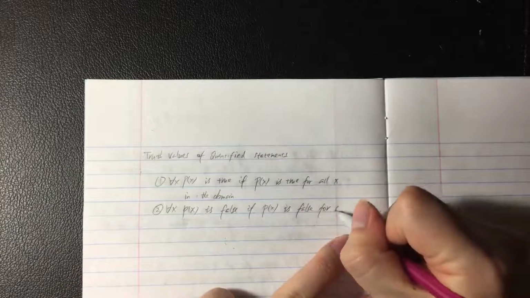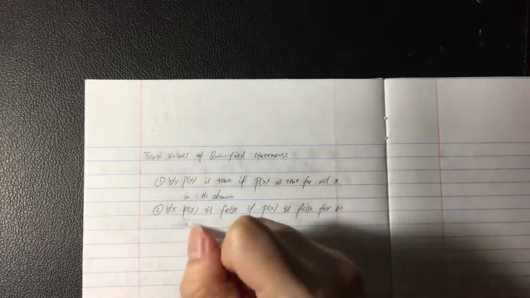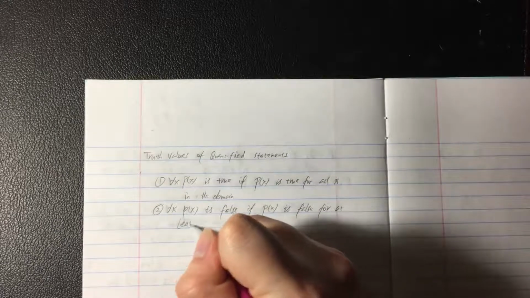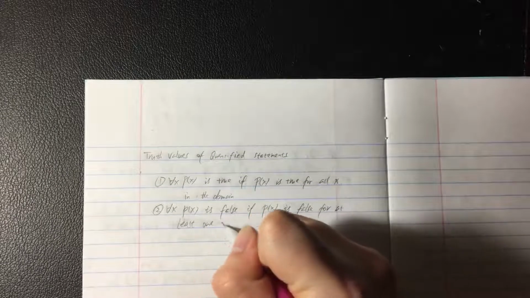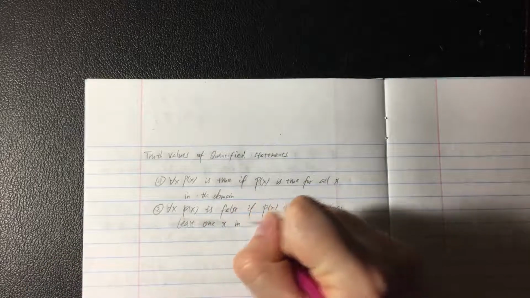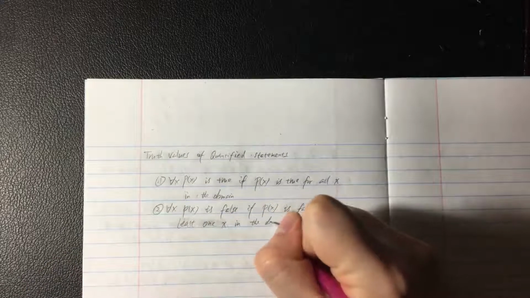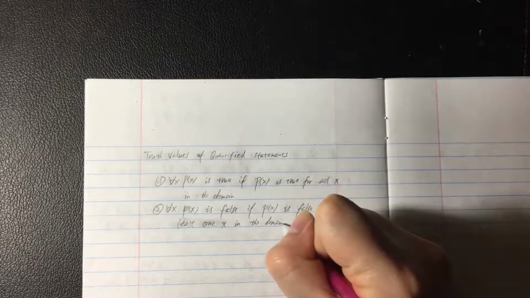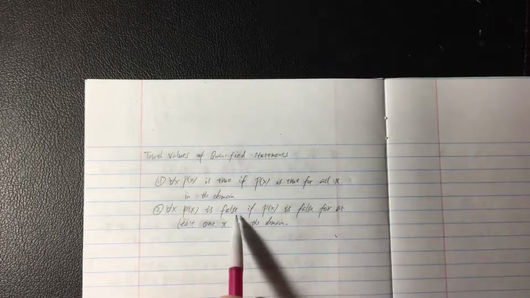One x means at least one x. This statement, for all x, p of x, is false if the statement p of x is false for at least one x in the domain.